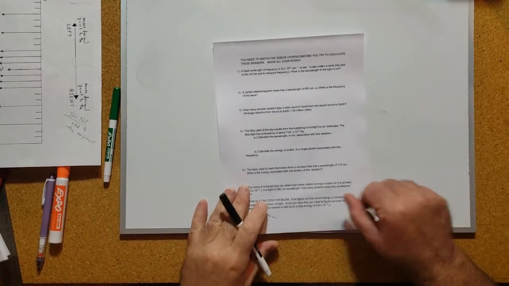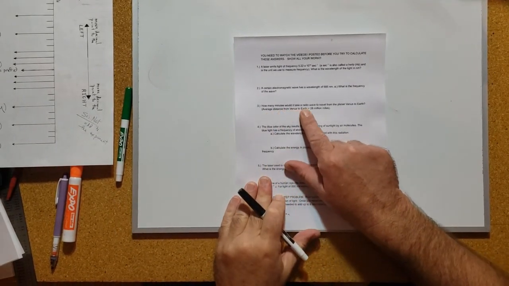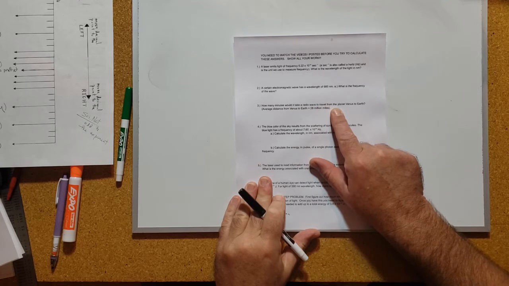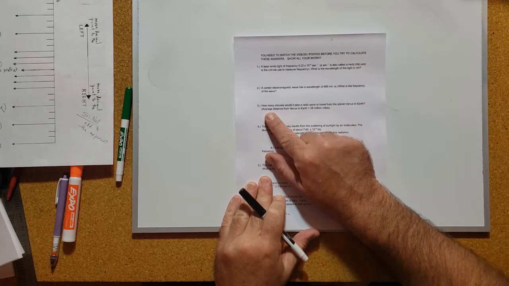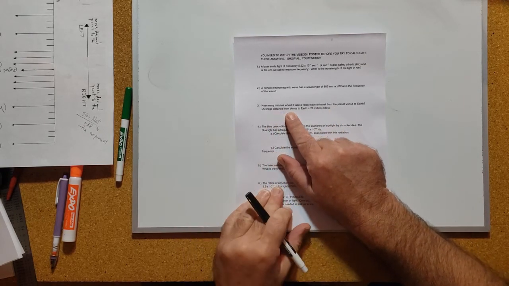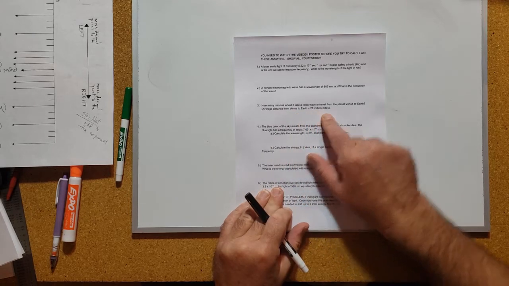All right, boys and girls, let's take a look at problem number 3. How many minutes would it take a radio wave to travel from planet Venus to Earth? And we're told here that the average distance from Venus to Earth is 28 million miles.